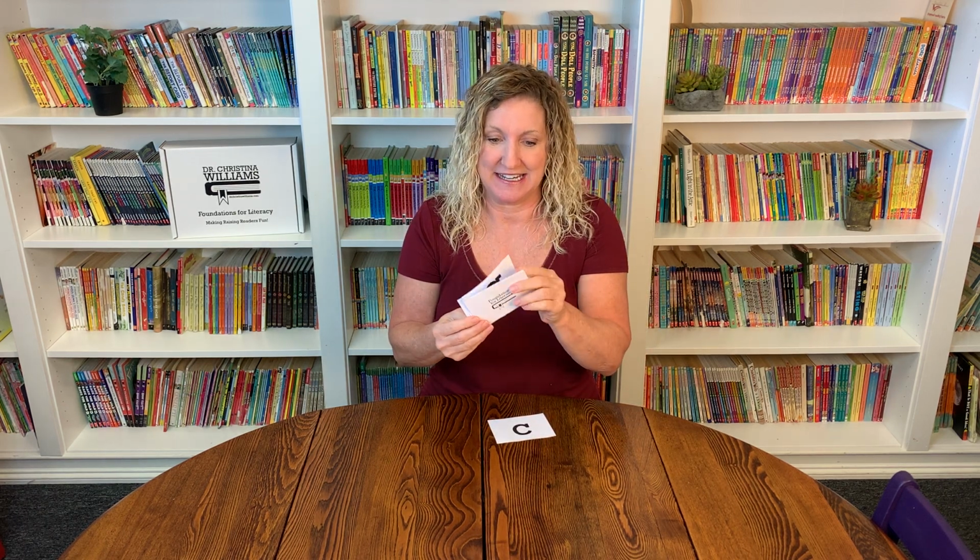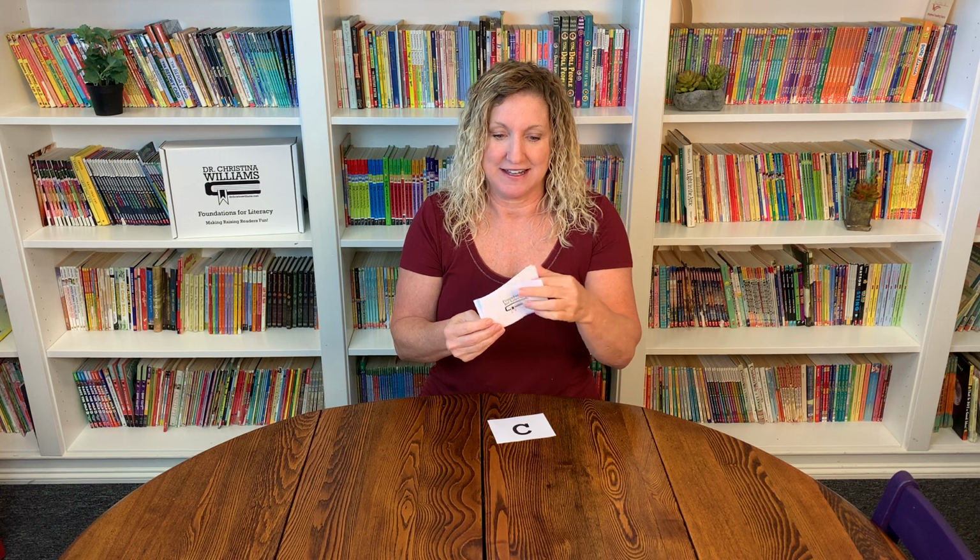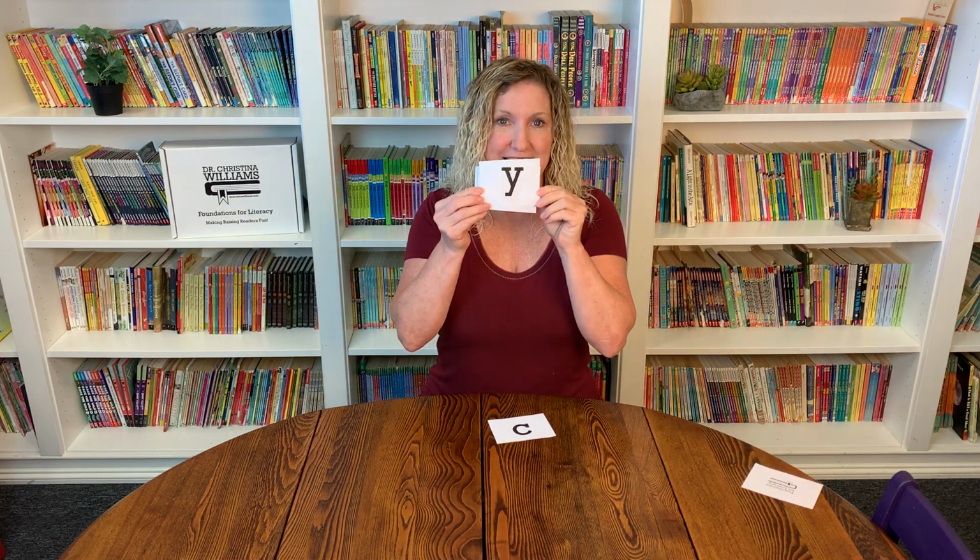All right, when you see this letter, what sound do you make? K, right? Yeah, C usually says K. What about this letter? What sound do you make when you see this letter?